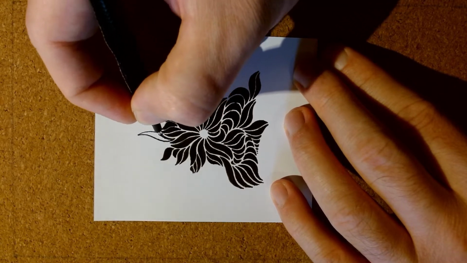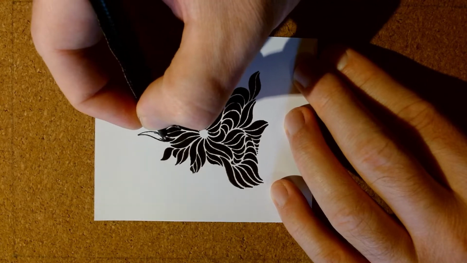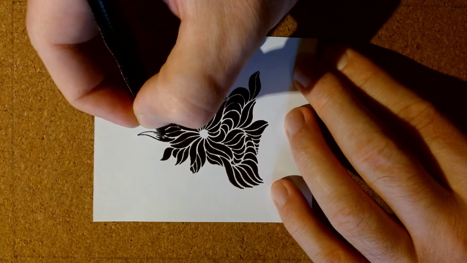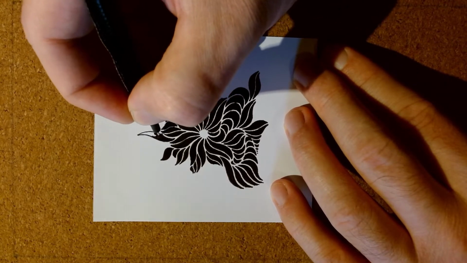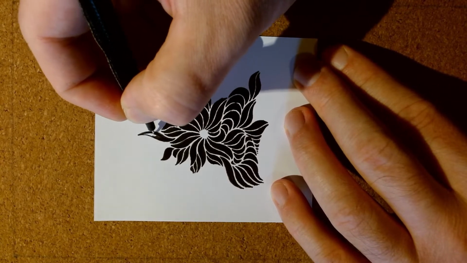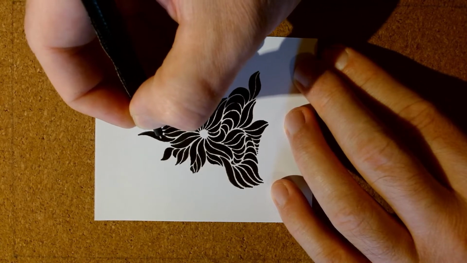Well, what you see now is the reason why drawing digital is really difficult for me, because I'm using this uncertain, unconfident line technique. I'm just really careful at this part.